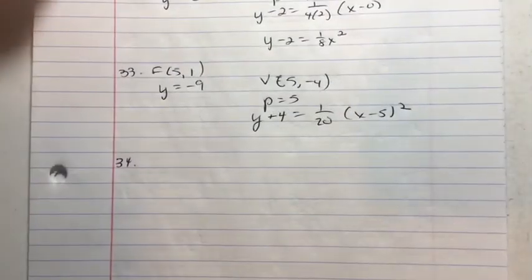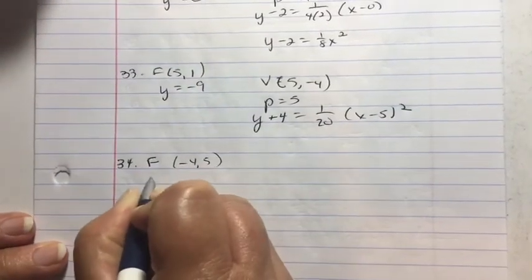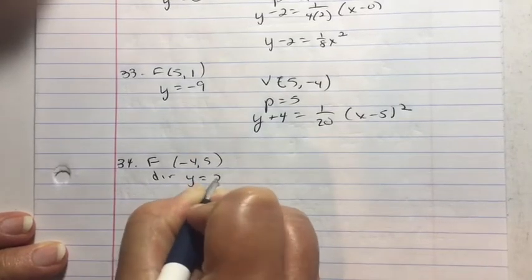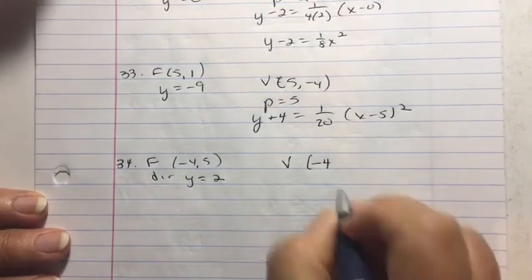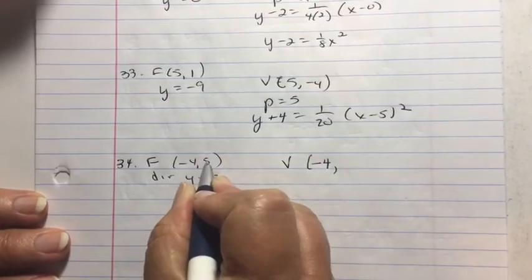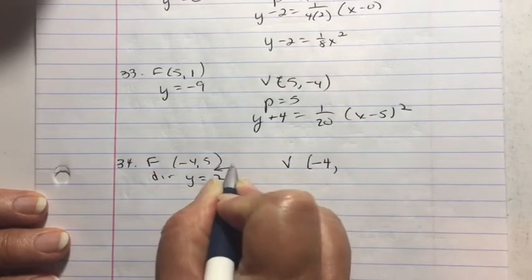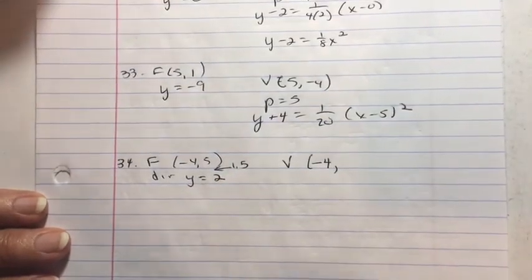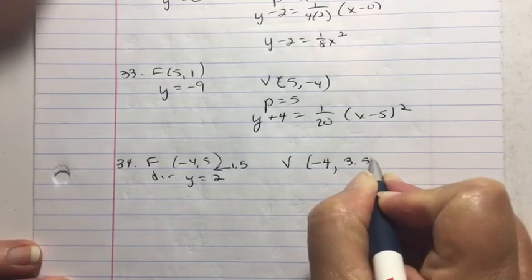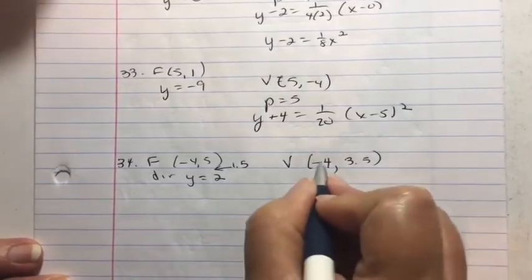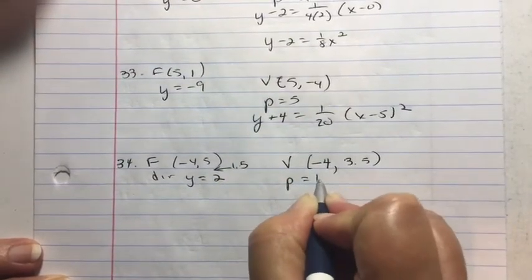So question number 34 has a focus of -4, 5, and the directrix of y equals 2. So remember, the vertex is going to be in line, so it's going to be -4. It's going to be between the 5 and the 2. Okay, between 5 and 2 is 3. So halfway would be 1.5. So 1.5 below the 5 would be 3.5. Okay, there's your vertex. The p, remember, is that distance.